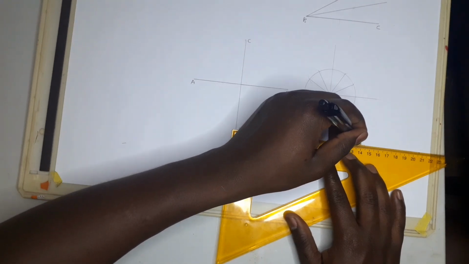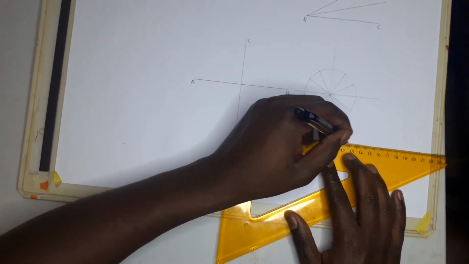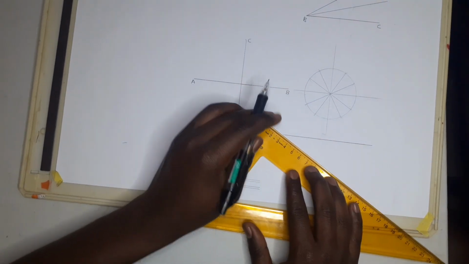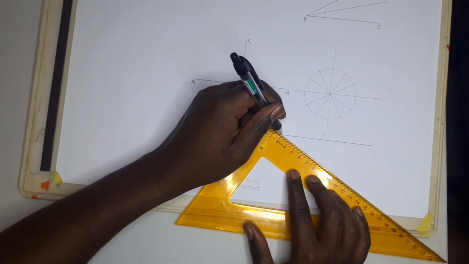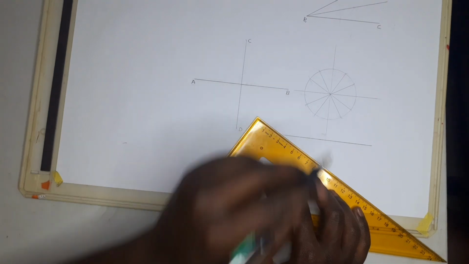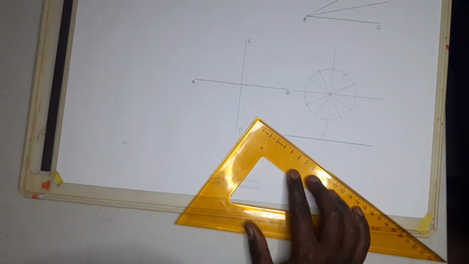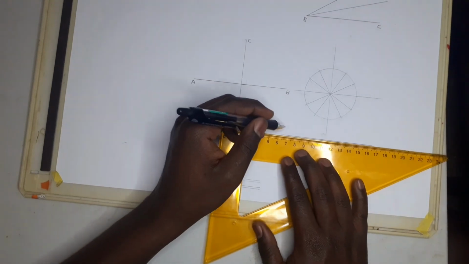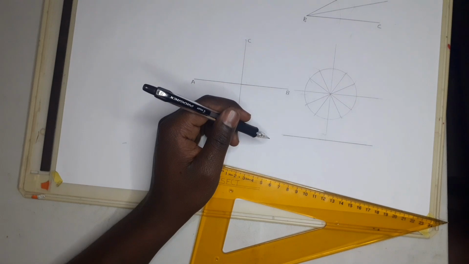So this will help a lot. I know there might be someone who doesn't know how to do this, and I hope it will help. So just draw a line like this. We want to divide this line into maybe 10 or 13 or 6 equal parts. So you can be given a line like this and then they say divide it into equal parts.